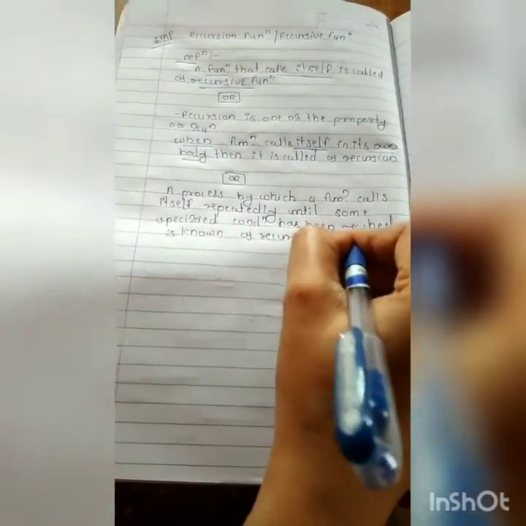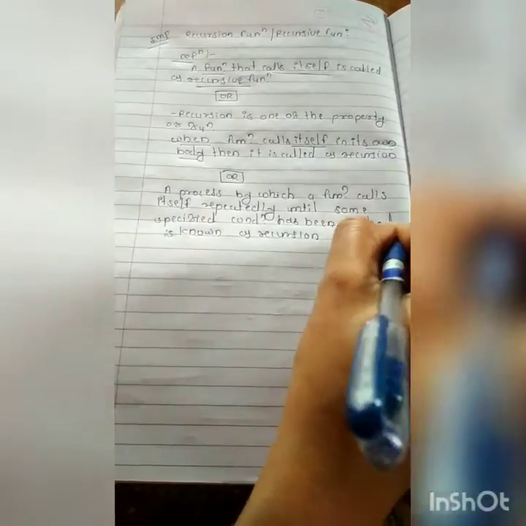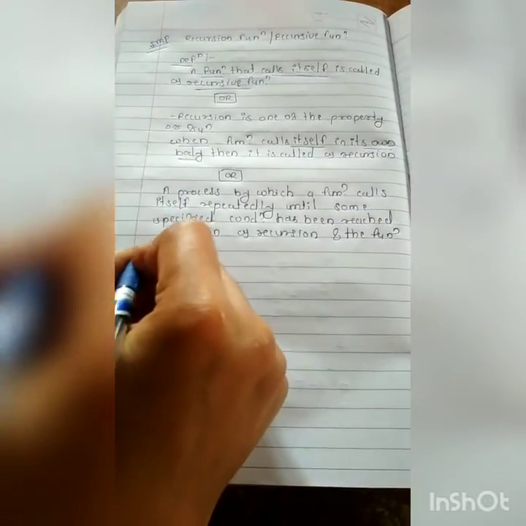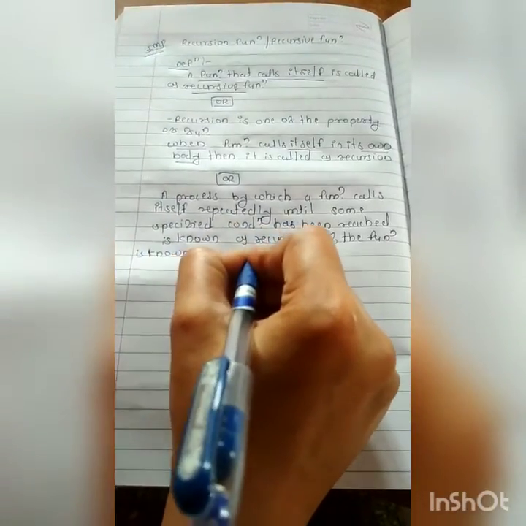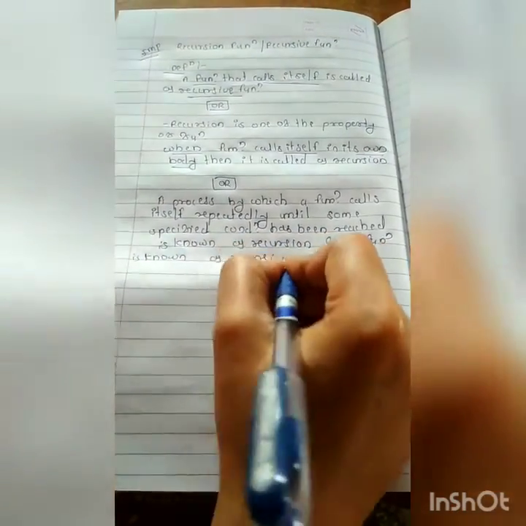And the function is known as a recursive function.